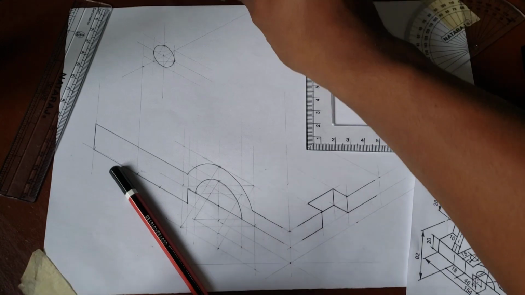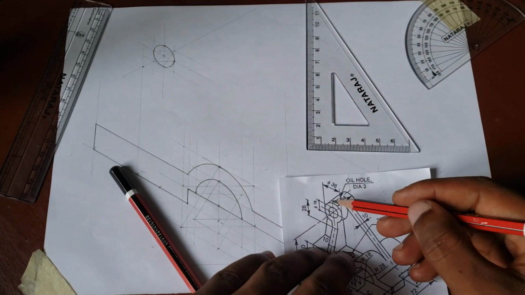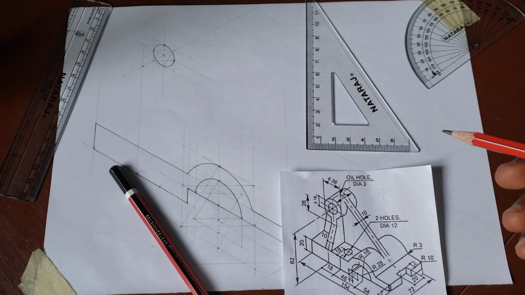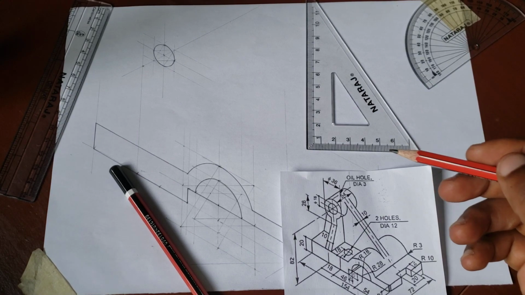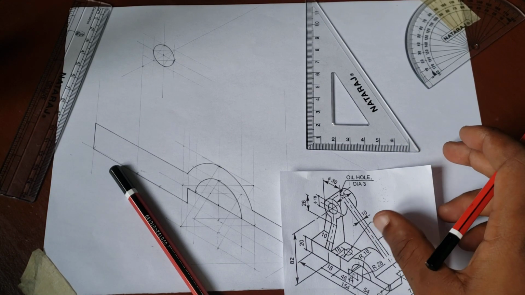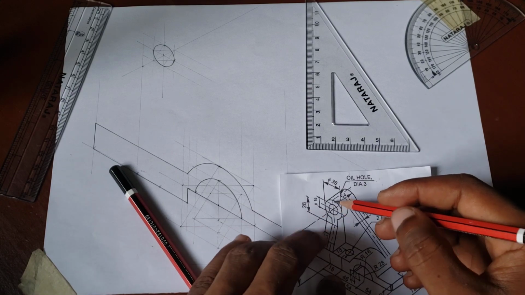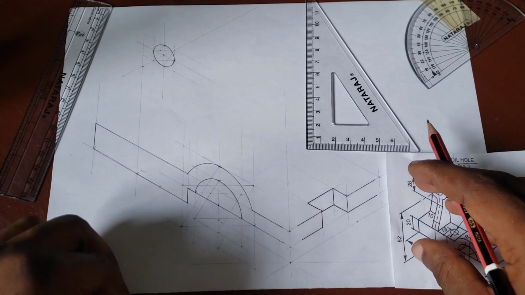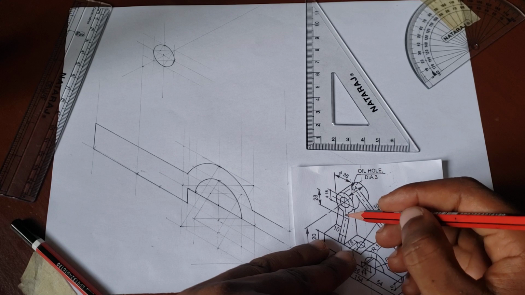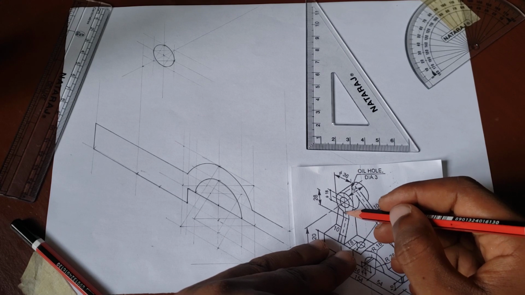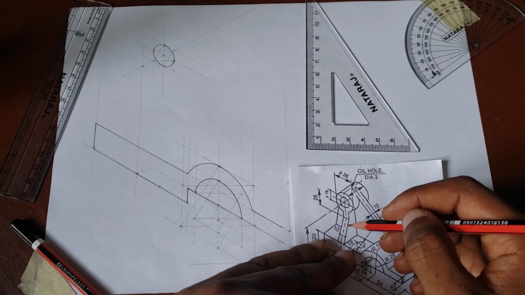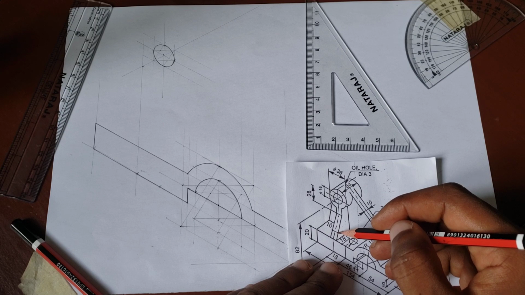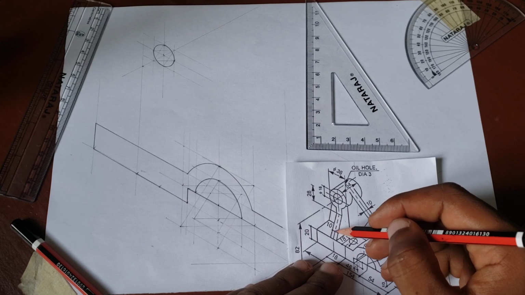Now we are going to draw the big ellipse which has the diameter of 36. Okay, also we can do the same procedures. We measure the radius of 18 millimeters each side, but before drawing that we need to identify the distance of these lines here. These lines, once you see, have the dimension of 10 millimeters from here to here.